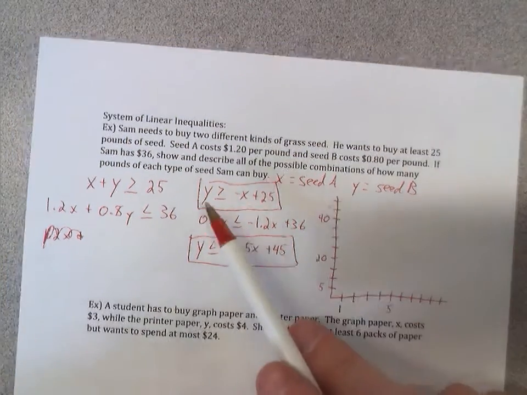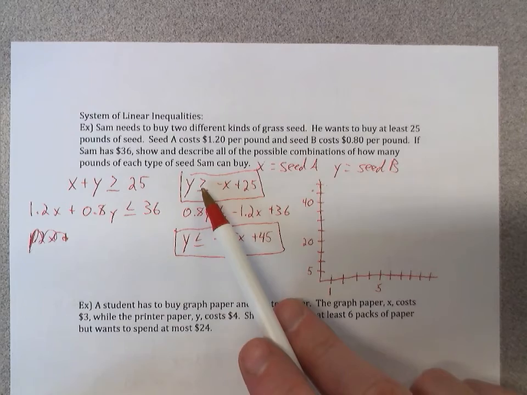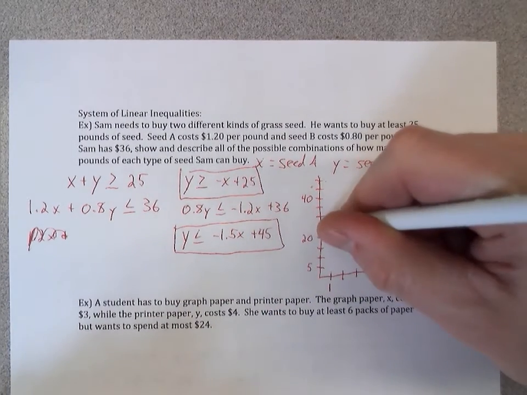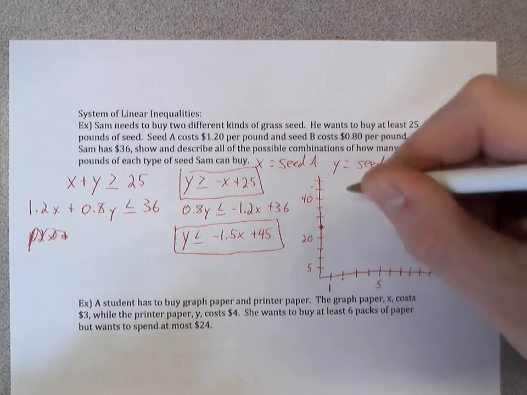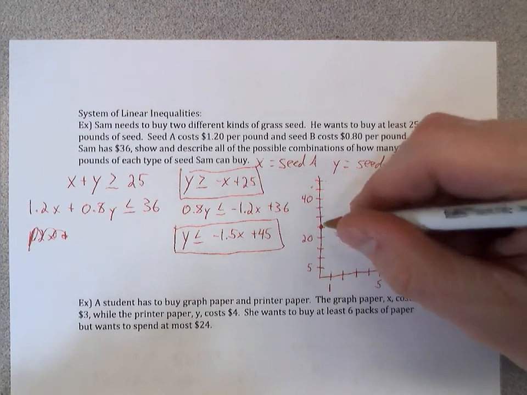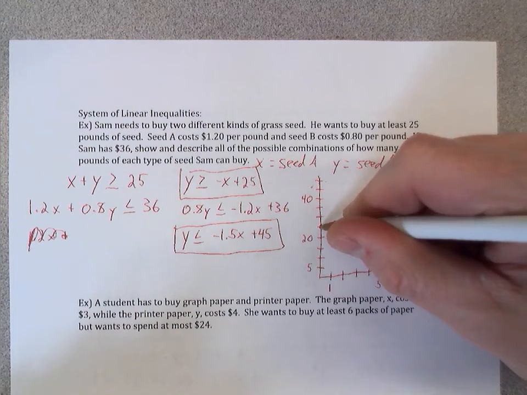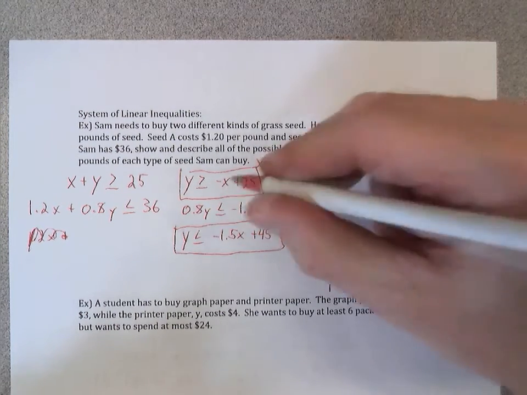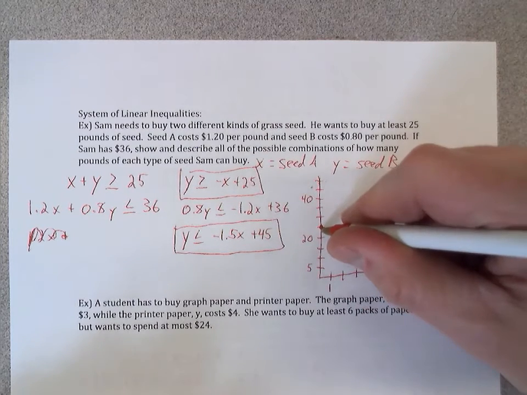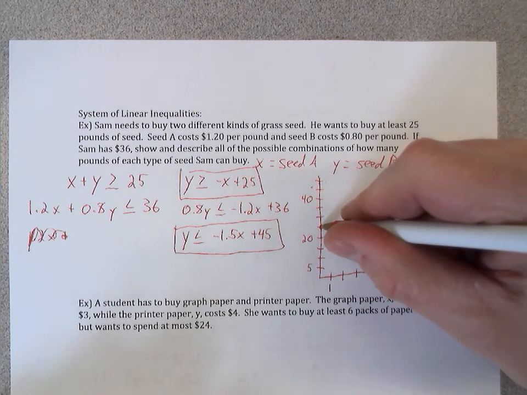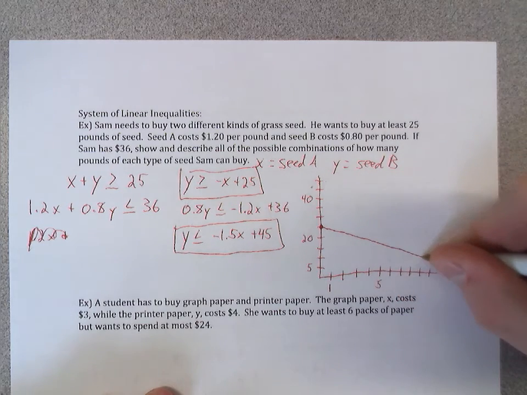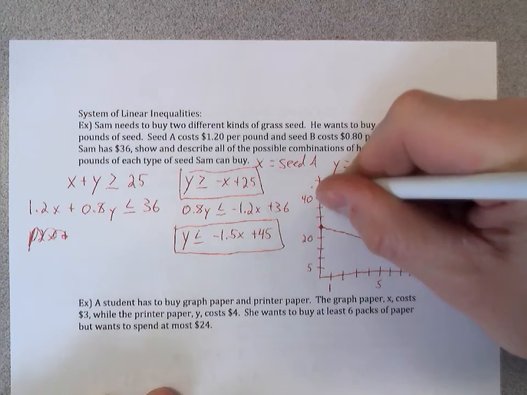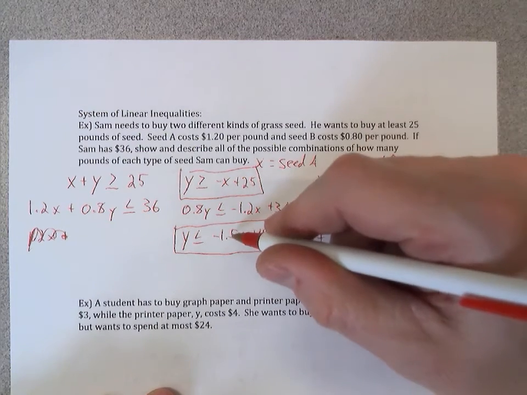And so what do these represent? Well, if I look at this first one, y is greater than or equal to negative x plus 25. We know this line has a y-intercept of 25, and it has a negative slope. In fact, both of these have negative slopes. With slope negative 1, every time I go over 1, I go down 1, so it has a gradual down-moving slope. Our other line starts at 45, but it has a much steeper slope, negative 1.5.